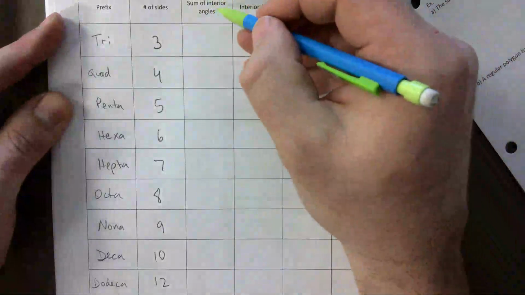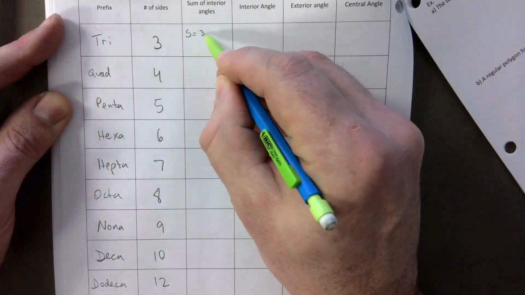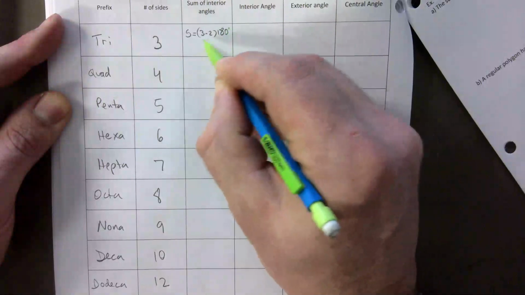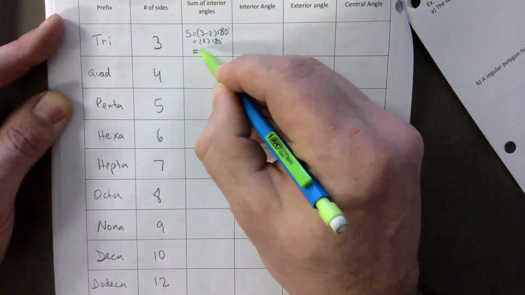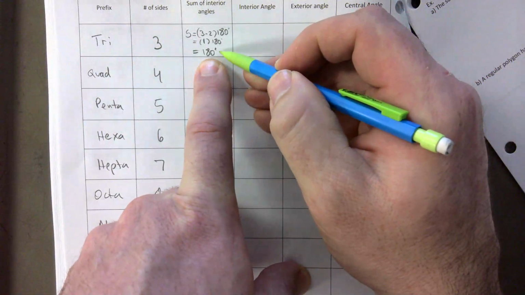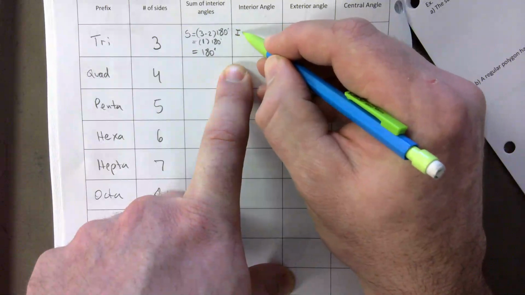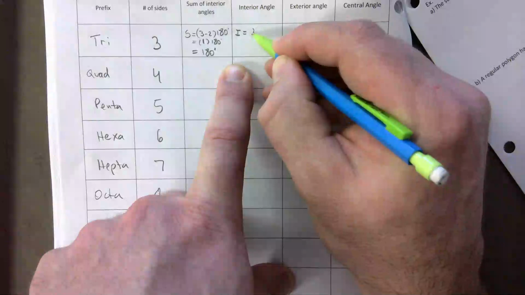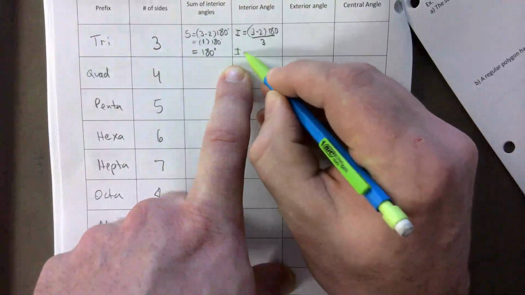Fill this in. I'm going to zoom out a little bit so I can see the whole thing. So I'm going to ask you to figure out the sum of interior angles. Basically, the sum of a 3-sided shape would be 3 minus 2 times 180. That's just 1, right? 1 times 180. You don't have to do the formula if you don't want. But for a triangle, it's 180 degrees, which you already knew. What's the interior angle of a 3-sided shape? You'd use this formula: 3 minus 2 times 180 divided by 3. And that would be 60 degrees.